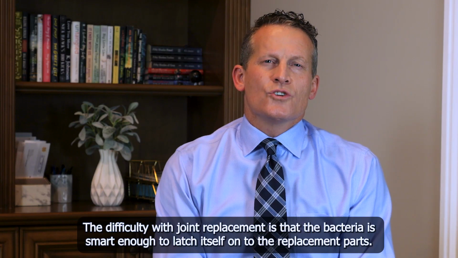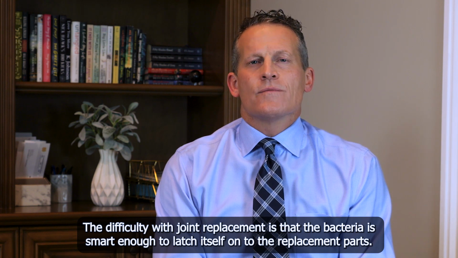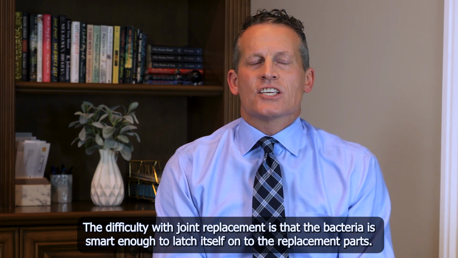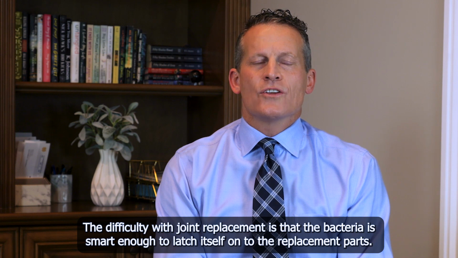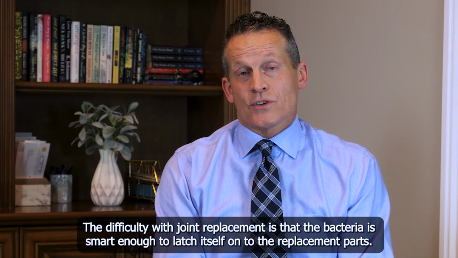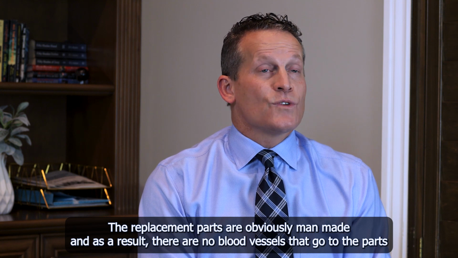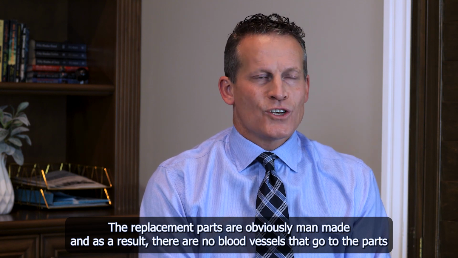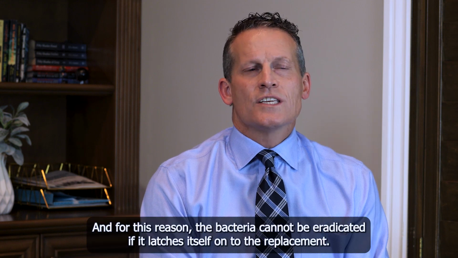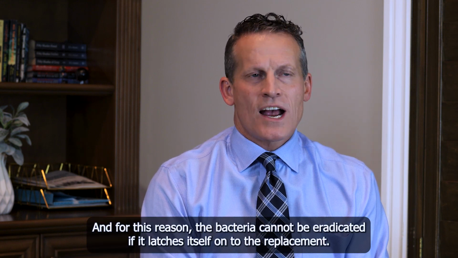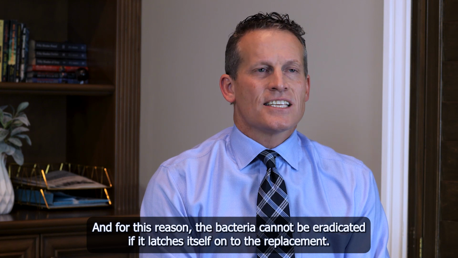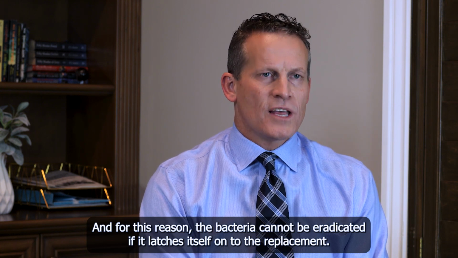The difficulty with joint replacement is that the bacteria is smart enough to latch itself onto the replacement parts. The replacement parts are obviously man-made, and as a result, there are no blood vessels that go to the parts of the replacement. For this reason, the bacteria cannot be eradicated if it latches itself onto the replacement.